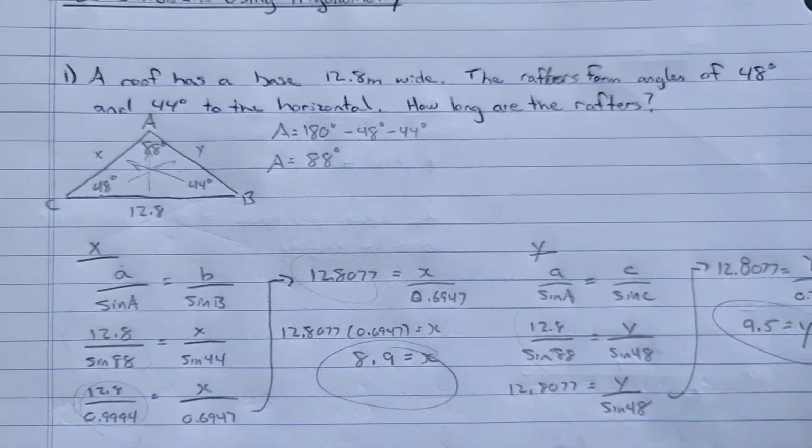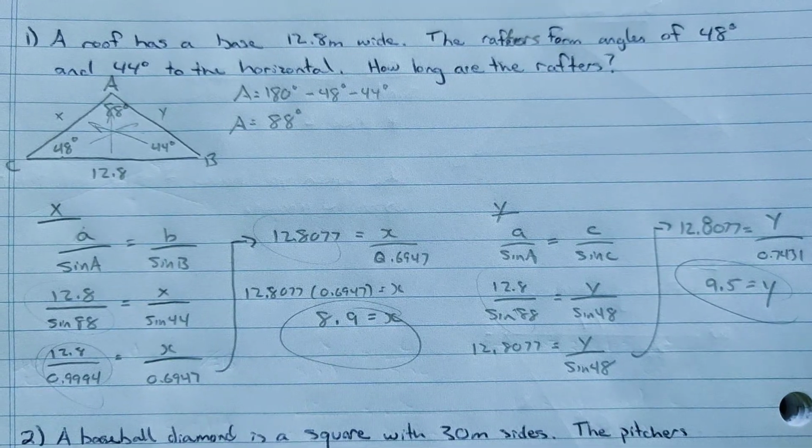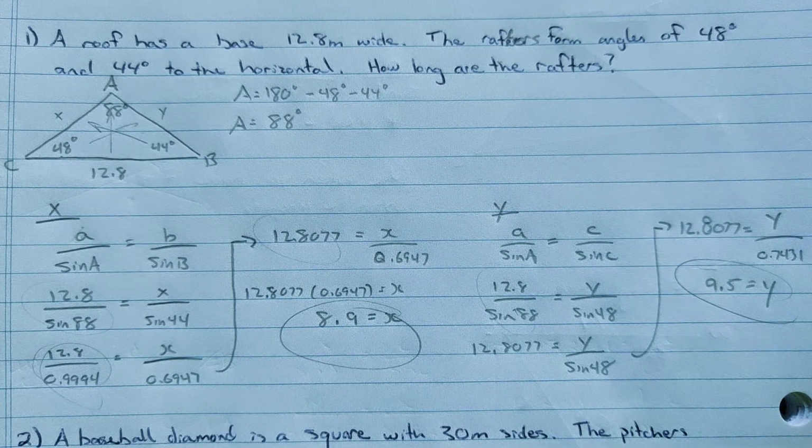So again, word problems, you're drawing diagrams. In the case of a sine law, if there's a missing angle, if you have two angles, you can always find the third one by doing 180 minus the other two. And then we were able to set up our sine law here, and we just used it twice to calculate. So unfortunately, with some of these trig questions, you may have to do the sine law and the cosine law.